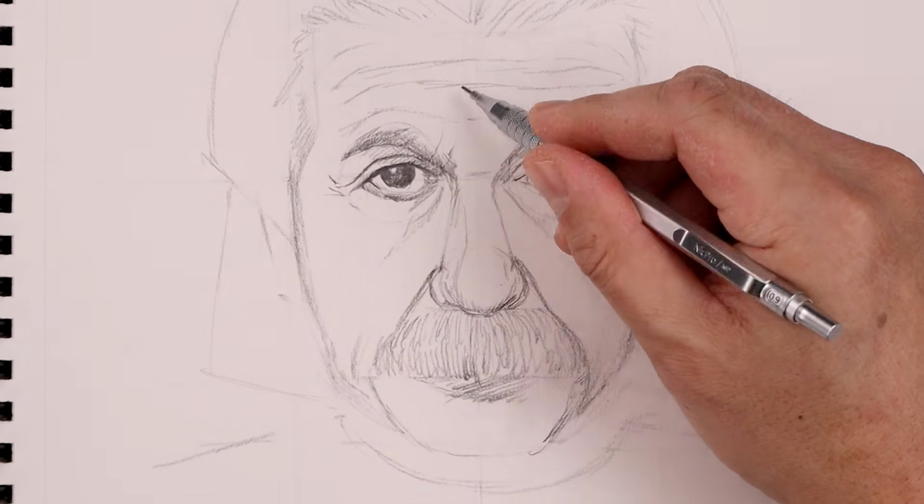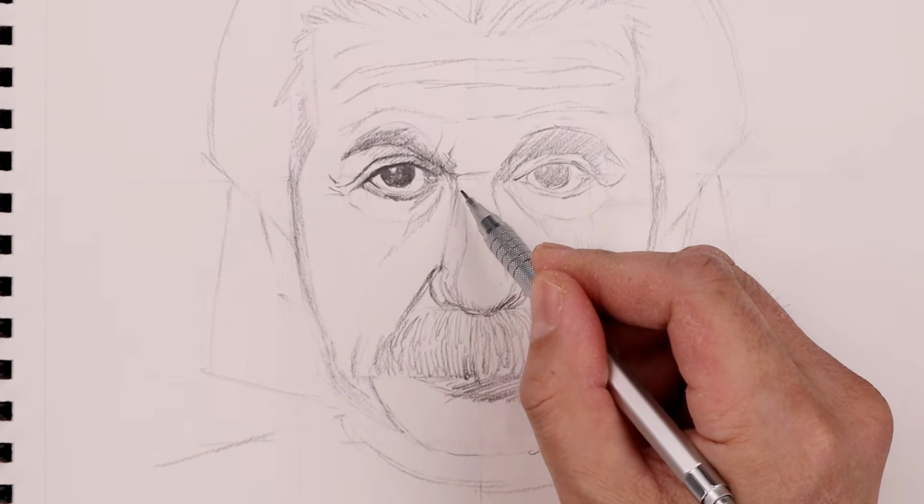So a few little wrinkles on the inside of the brow and going across the center.